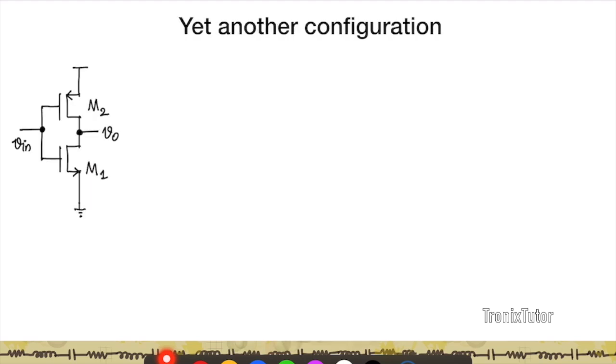Let's look at this configuration. Now here you see that, for most of you who have done digital design, this looks like the CMOS inverter. You have a PMOS and the NMOS whose gates are shorted. The input is given here and you're collecting the output at the common drain. Now this is not the digital CMOS inverter because you're looking at this small signal analysis, in the very small region where both M1 and M2 are in saturation.